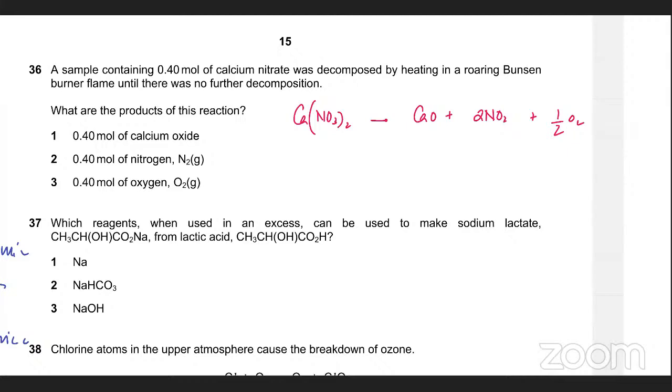So the question is, what are the products of the reaction? He's given us the moles as well. So it's 0.4 moles, so calcium oxide would be 0.4 moles as well. NO2 would be 0.8 moles. And this one over here would be 0.2 moles.